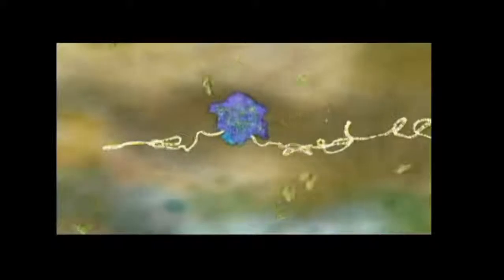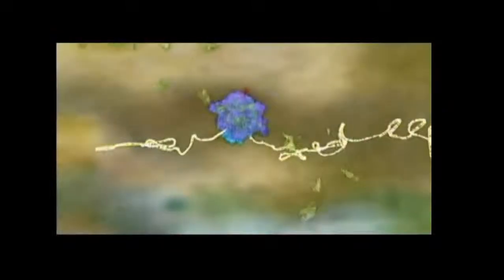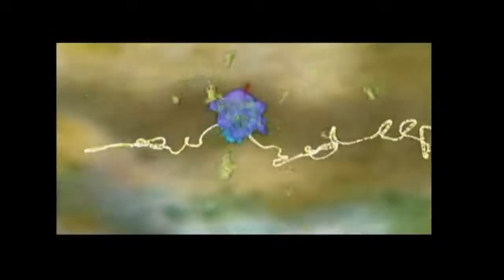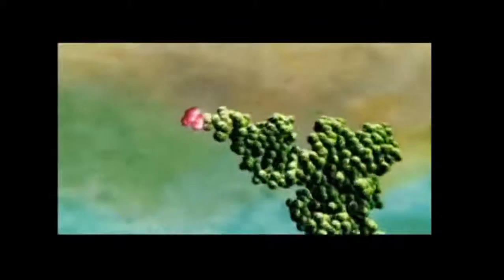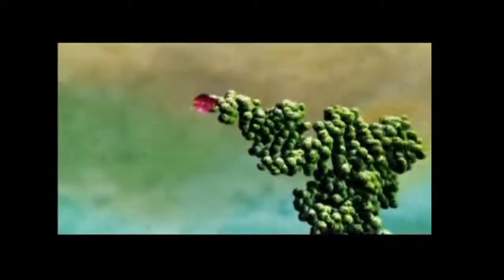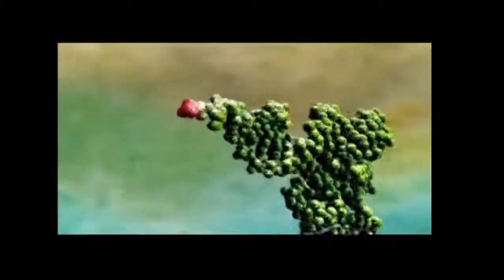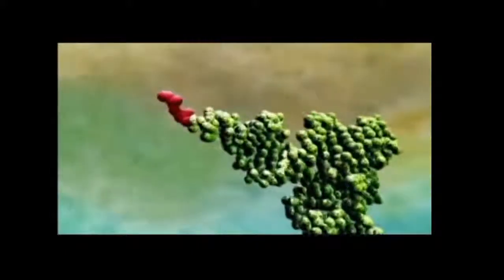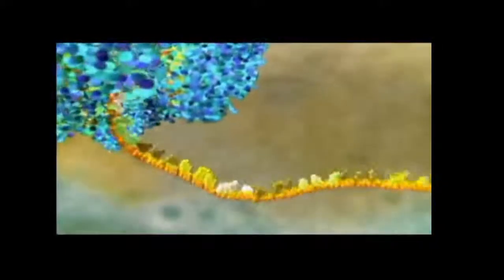Special transfer molecules, the green triangles, bring each amino acid to the ribosome. The amino acids are the small red tips attached to the transfer molecules. There are different transfer molecules for each of the 20 amino acids. They all carry a specific three-letter code that will be read by the machine.